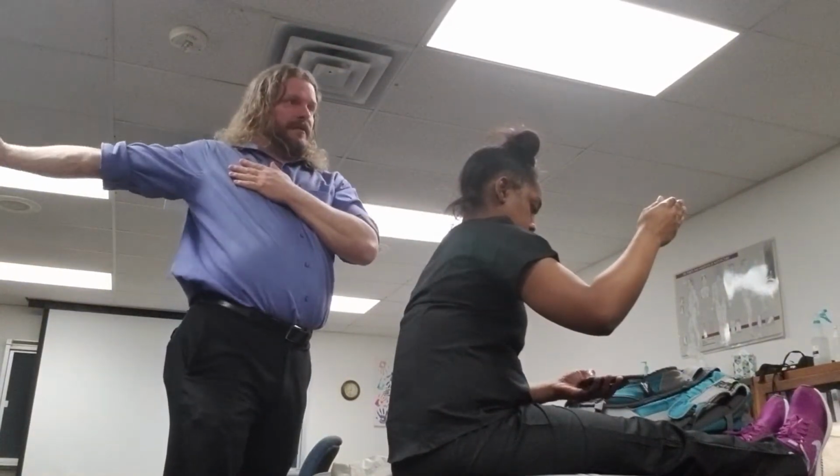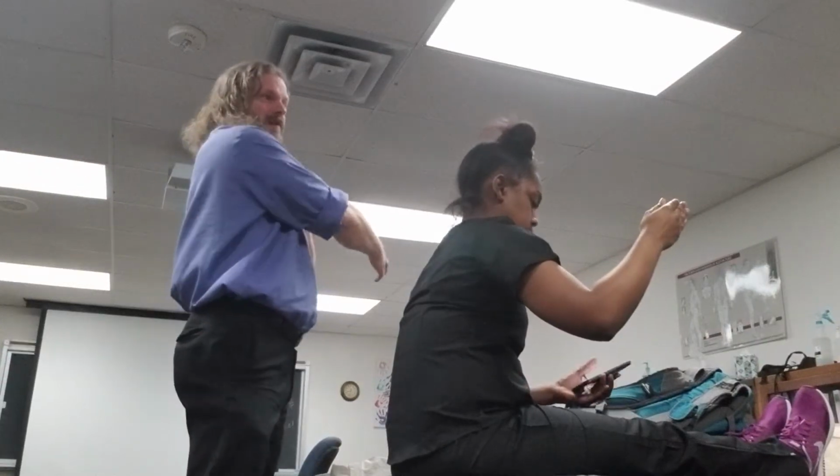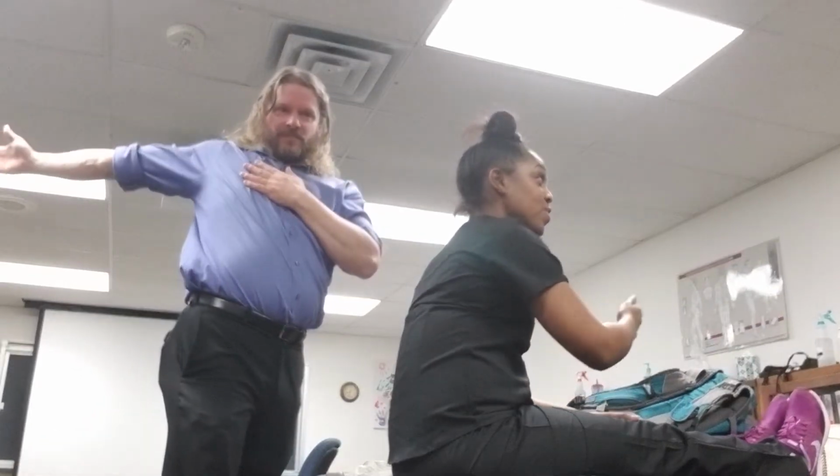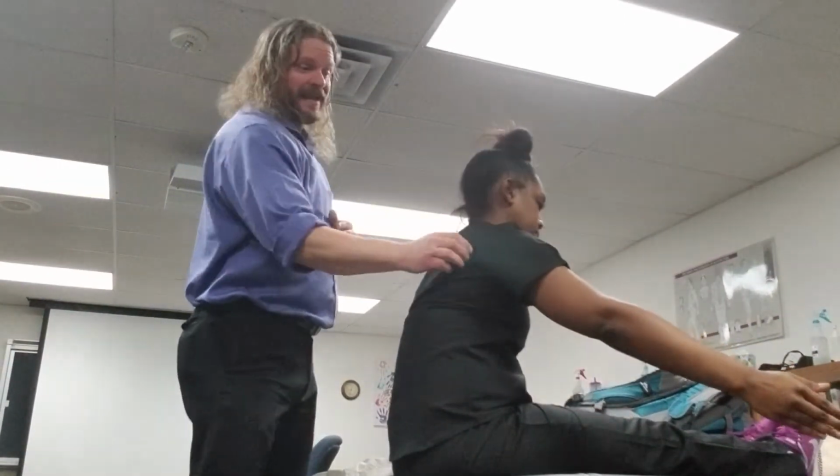This is horizontal extension or abduction. We talked about that earlier. There's a question on the test. If you're at 90 degrees of flexion and you go away from the midline, it's horizontal. So that's going to be infraspinatus and teres minor.